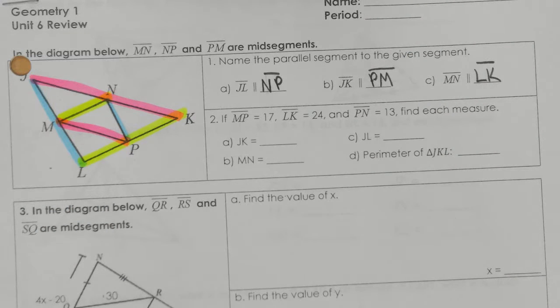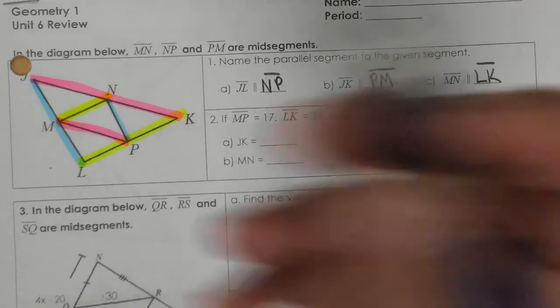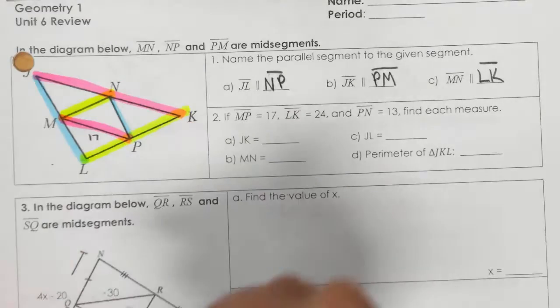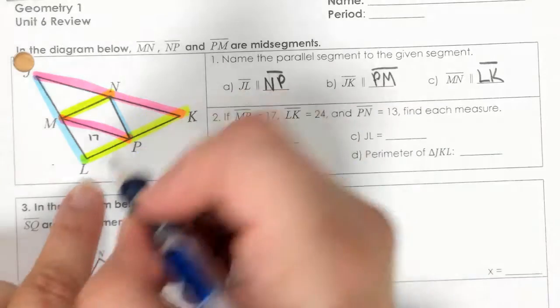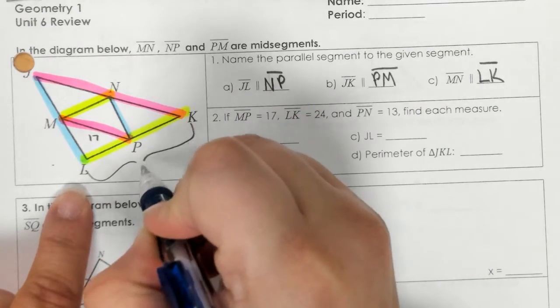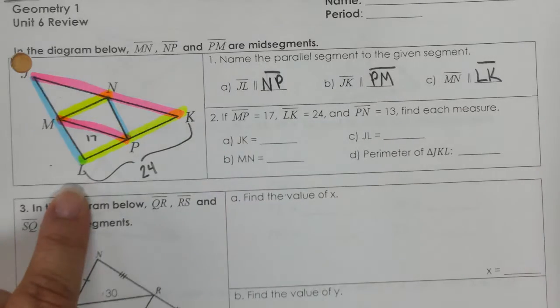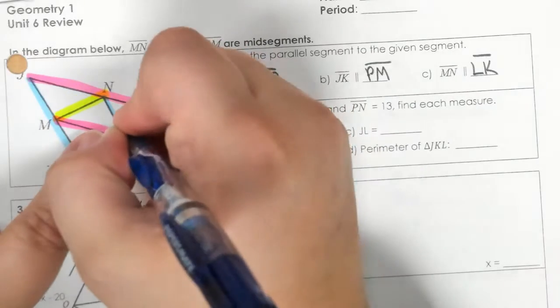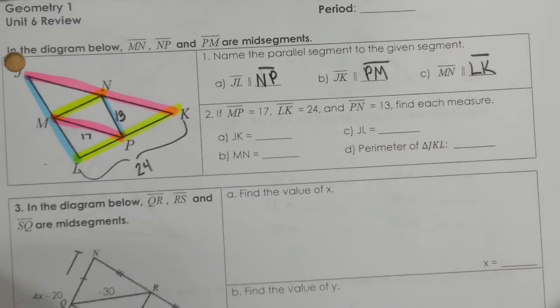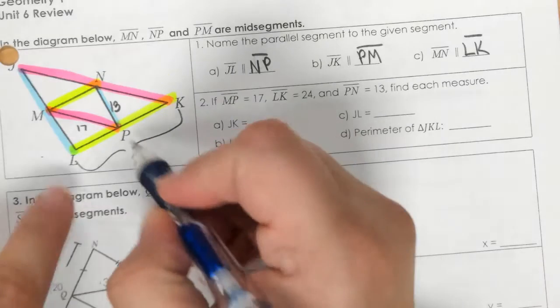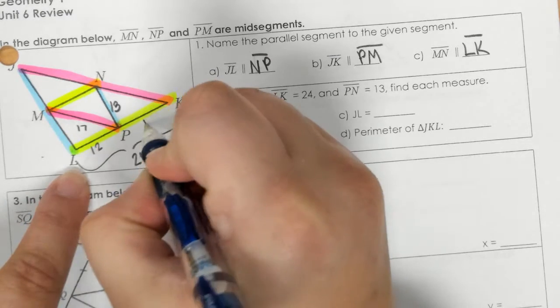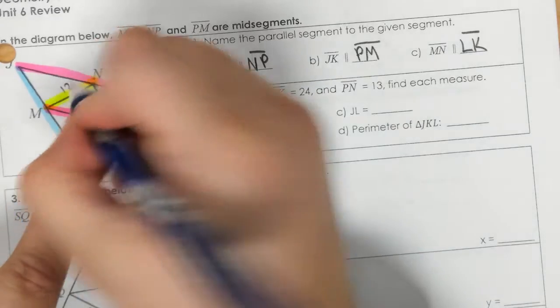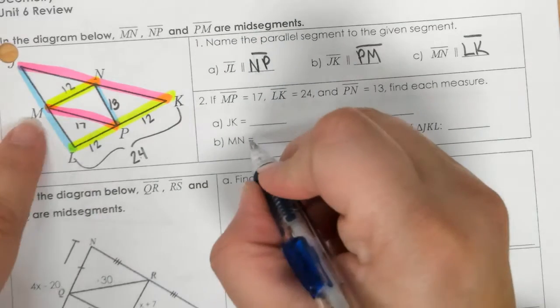Number 2 says if MP is 17, LK is 24, and PN is 13, can you find the missing measures? So yes, absolutely. Okay, let's start with the 24. Half of 24 is 12. So both of these pieces right here are 12, and so is the midsegment. So that gives us MN is 12.